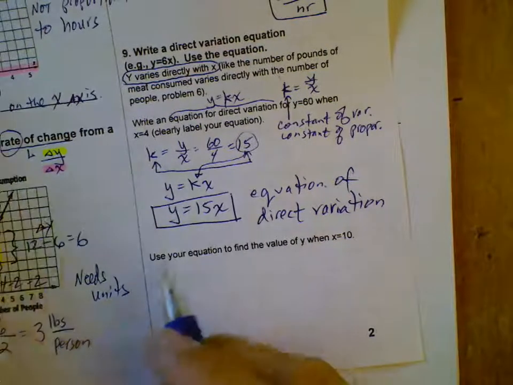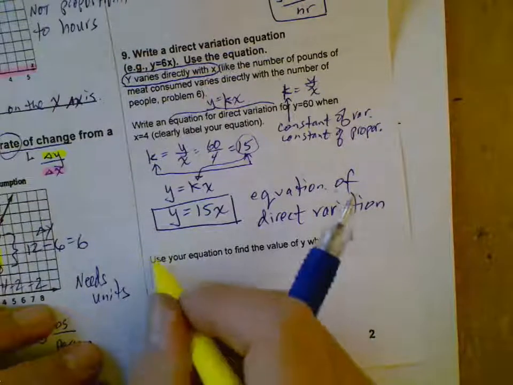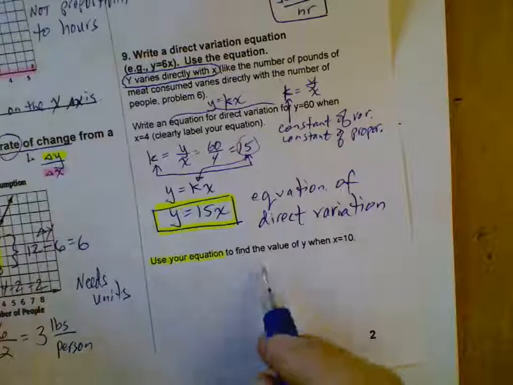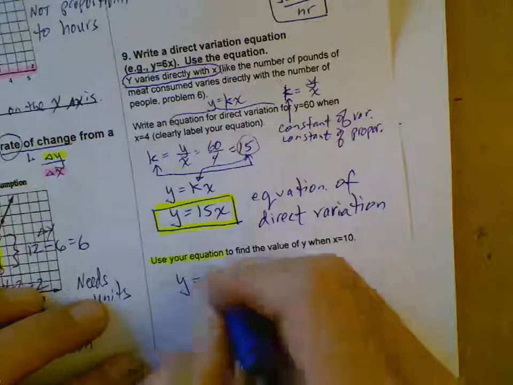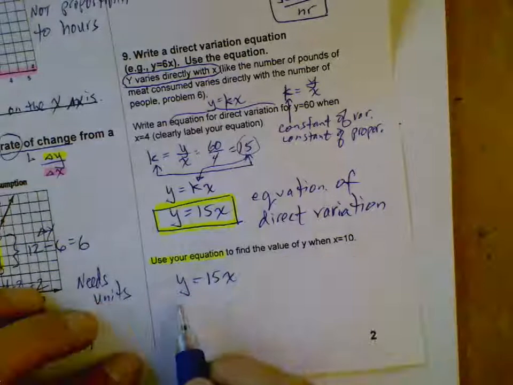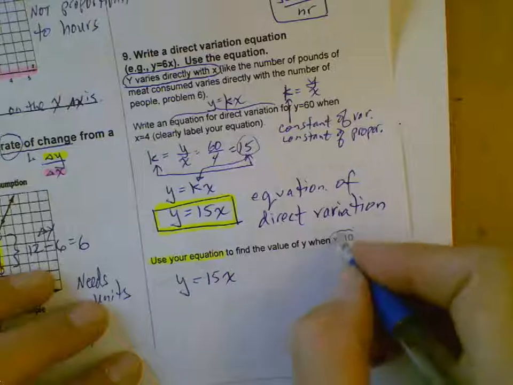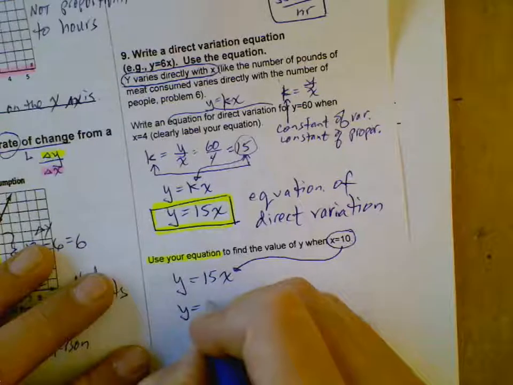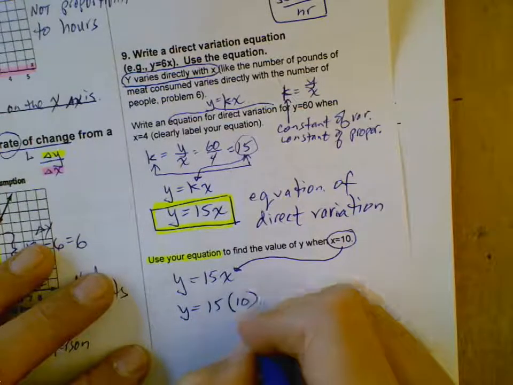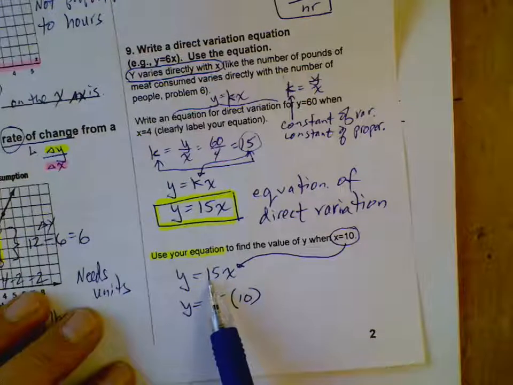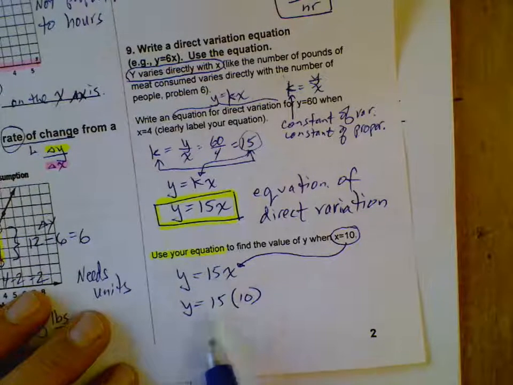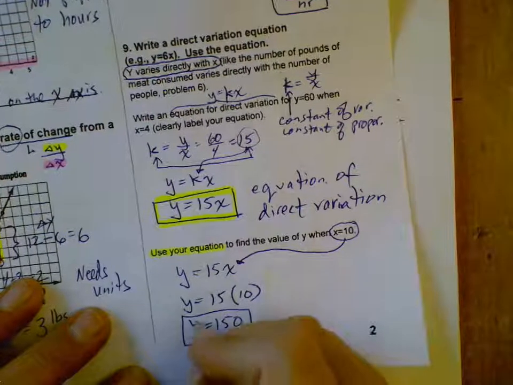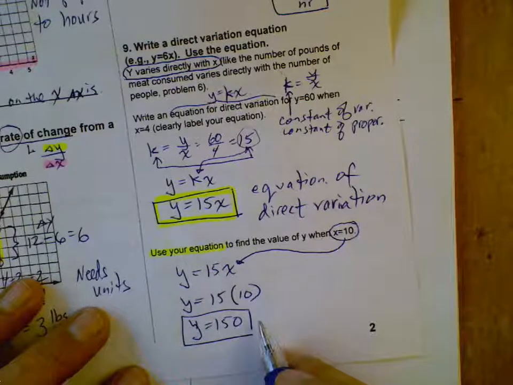Use your equation. So what do I mean? Use your equation to find the value of y when x equals 10. So here's my equation. I want to know what y is when x equals 10. So I'm going to put that 10 right there for x. Y is equal to 15 times 10. Why is it times? Remember, when you have a number next to a variable, it always means multiply. 15 times 10 is 150. Y equals 150. That is the value of y when x equals 10. Okay, there's the second page.